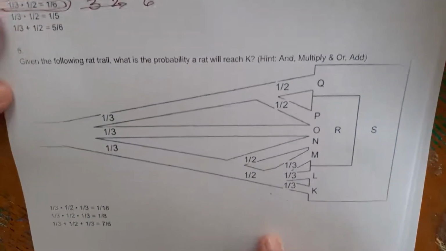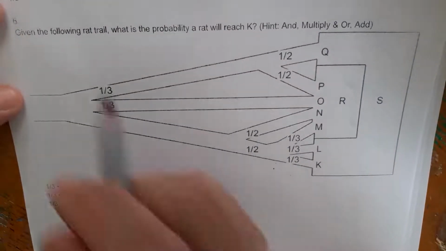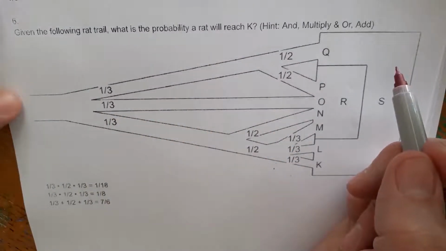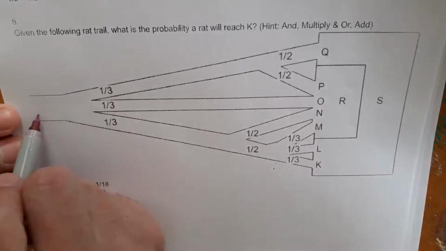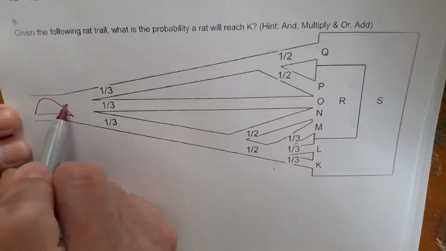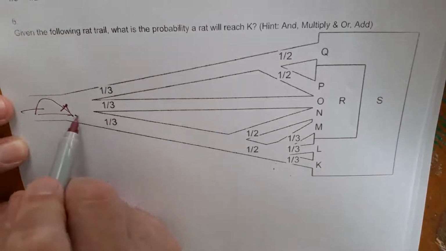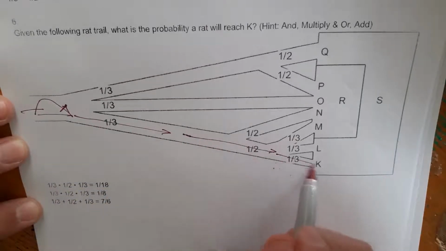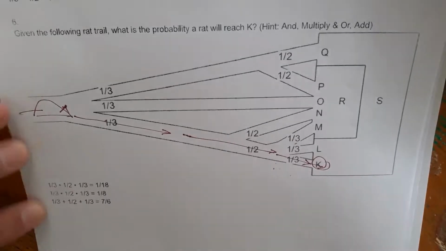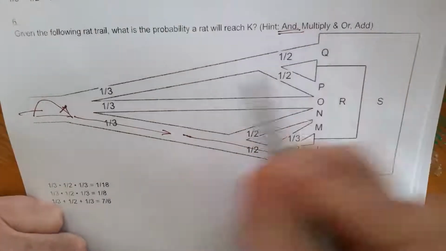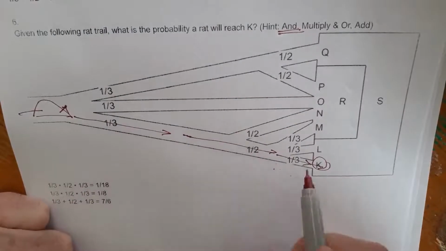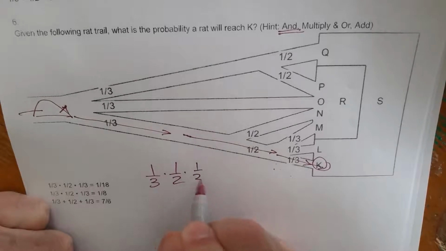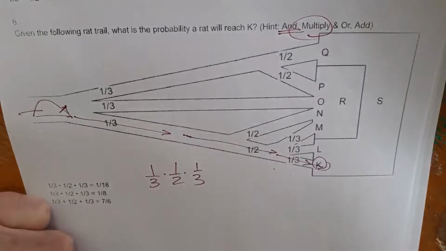All right, given the following rat trail, what's the probability the rat will go to K? All right, nice. Now, they've gone ahead, so we're way back here now. Okay, here's my rat. The rat has gone through this one, gone down through this one, and gone to K. So we've gone through 1/3 and 1/2 and 1/3, therefore multiply.